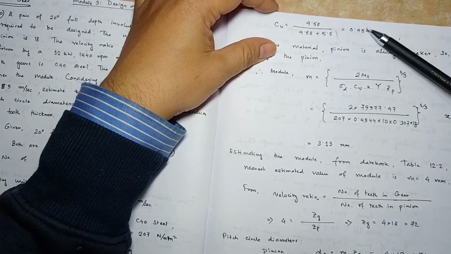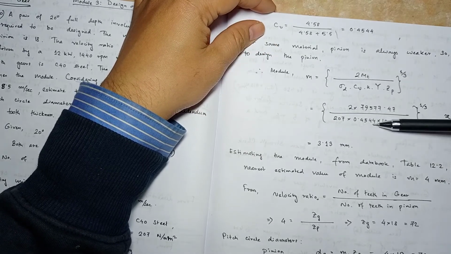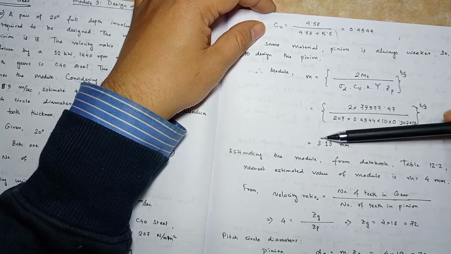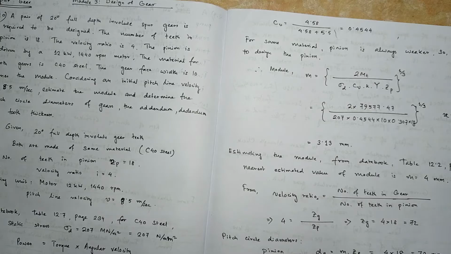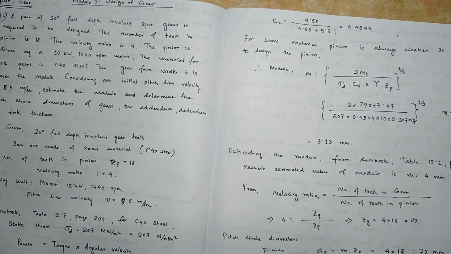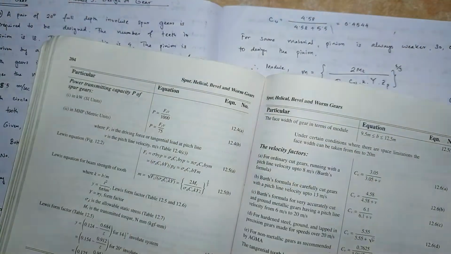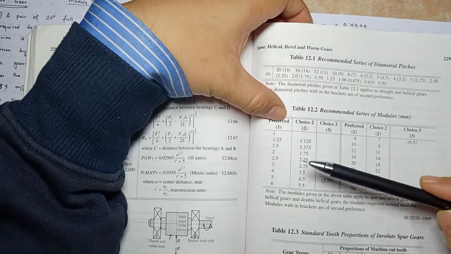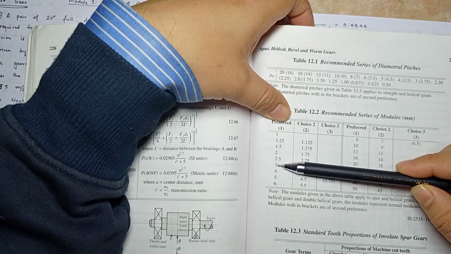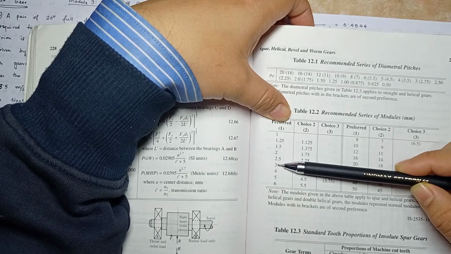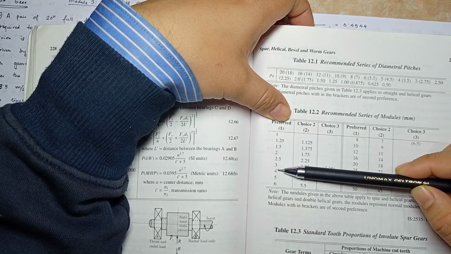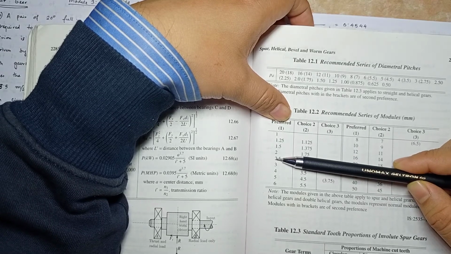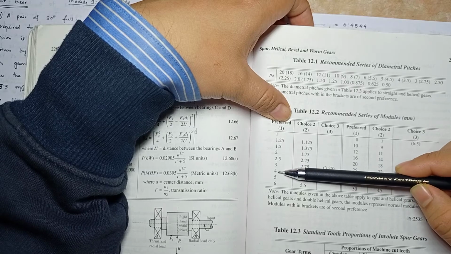After getting the value of Cv, you put everything in the formula, and then you get the module 3.13. Now you have to estimate the module from table 12.2, page 229. Here 3.13 is your value, so take a higher standard value. 3, 3.5 and 4 are the preferable values. You do not take 3, since it is less than 3.13 and your design may not be safe. Take a higher value, which is 4.